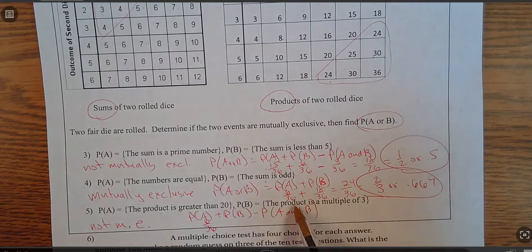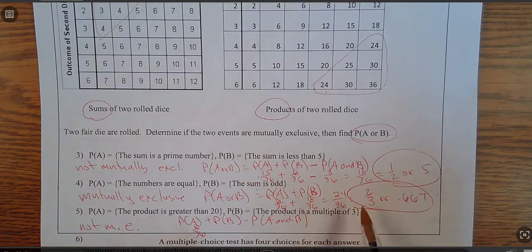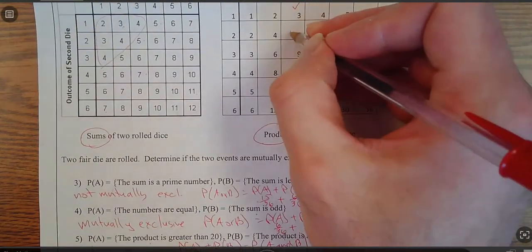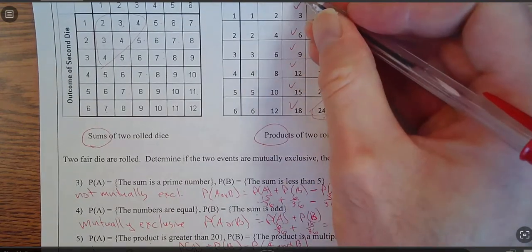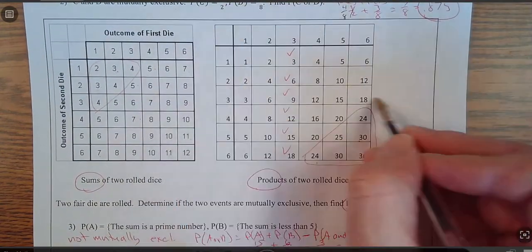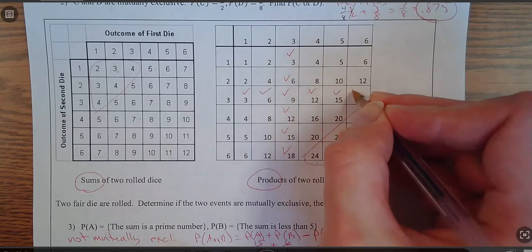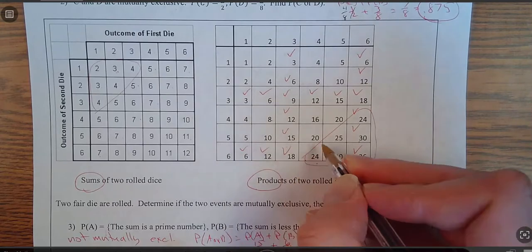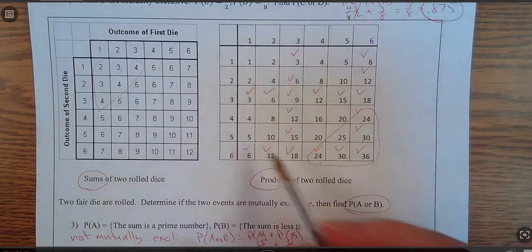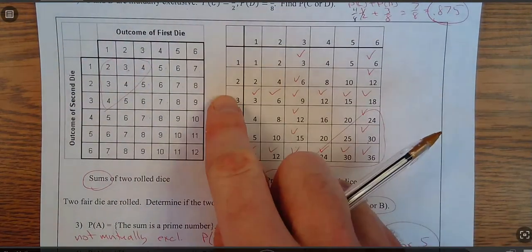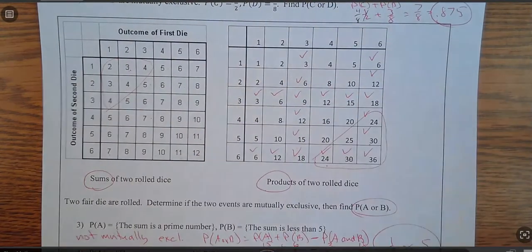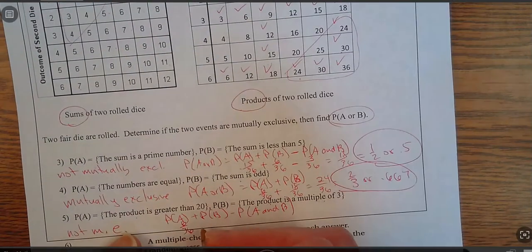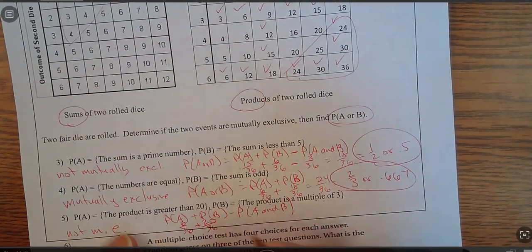Now, what's the probability that the product is a multiple of 3? Well, these are multiples of 3, because I multiplied by 3 to get them. I also can go this way. So these are multiples of 3. These are multiples of 3. And these are multiples of 3. So all those I put check marks on are multiples of 3, because I did the 3 and the 6 rows and columns. And there are 20 of those. So 20 out of 36.